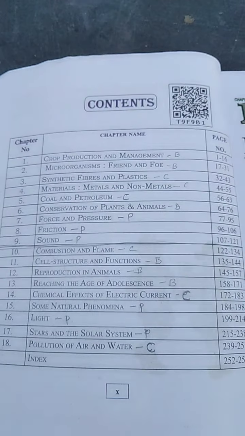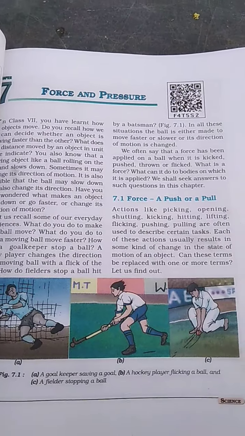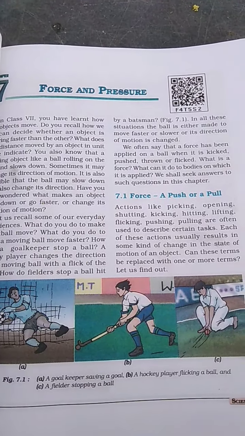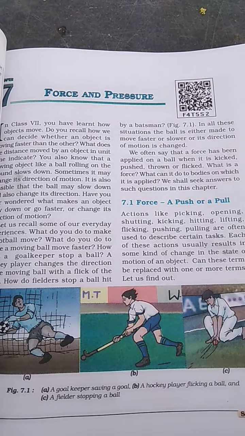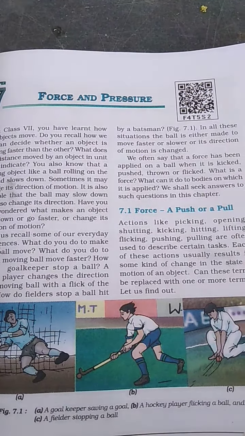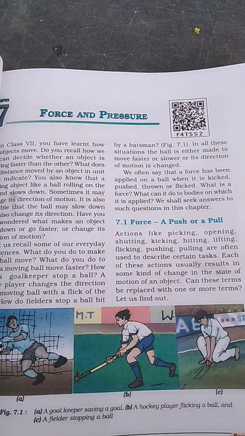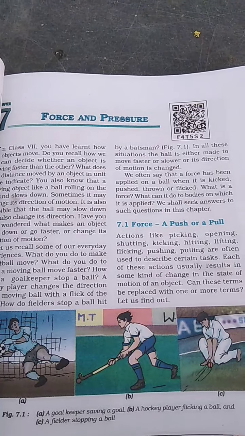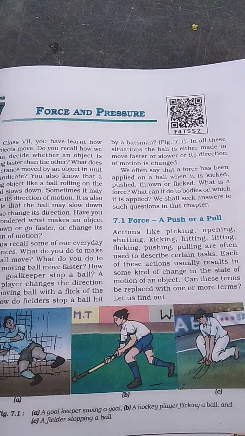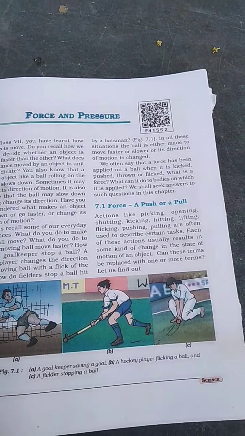Okay. The first chapter is force and pressure. Where is that? On page number 77. In class 7th, you already learnt how objects move. Tell me, children, how do objects move from one place to another place? Yes, it is only by external force. See here, children, this is your textbook.